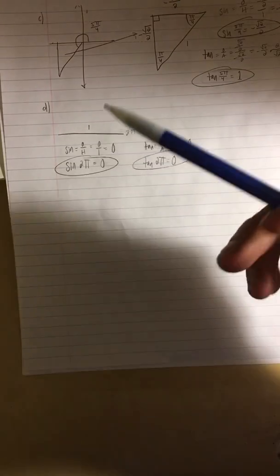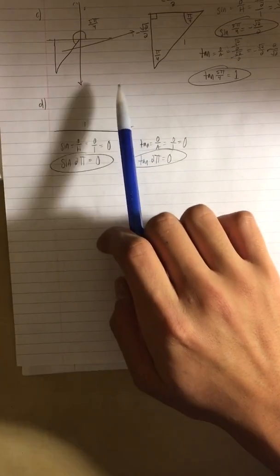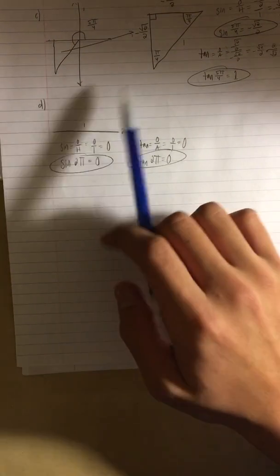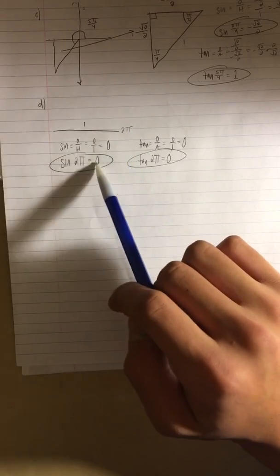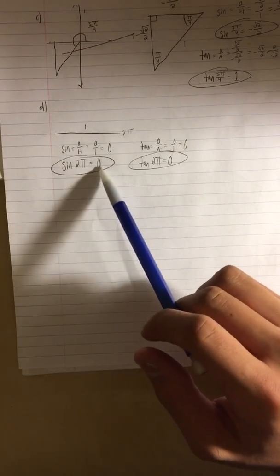And then for D, it was the very last one, and I saved the quadrantal angle for last, and it asked for sine and tangent as well. So basically what I did was it asked for sine, so that's opposite over hypotenuse, and there's no, what's it called? There's no opposite side length. The opposite side length is 0. So then 0 over the hypotenuse is going to be 0. So sine 2 pi is also 0.